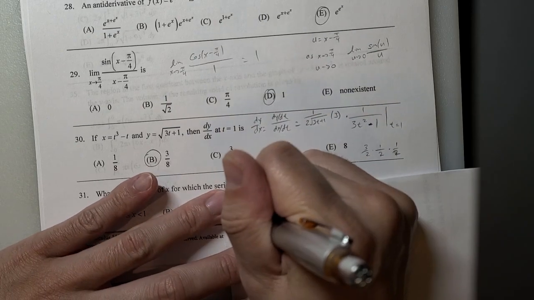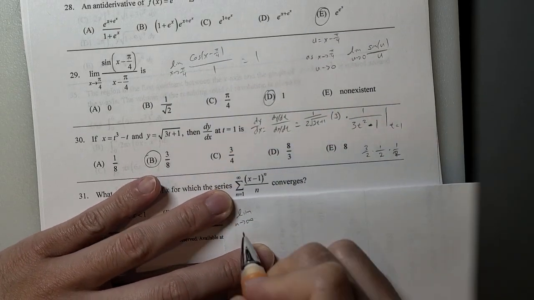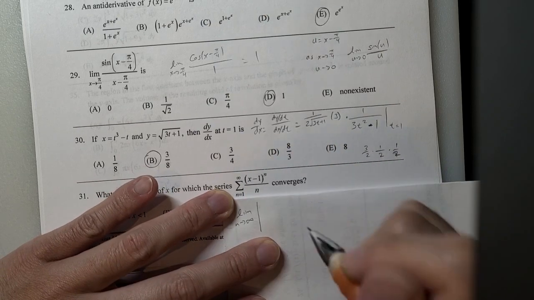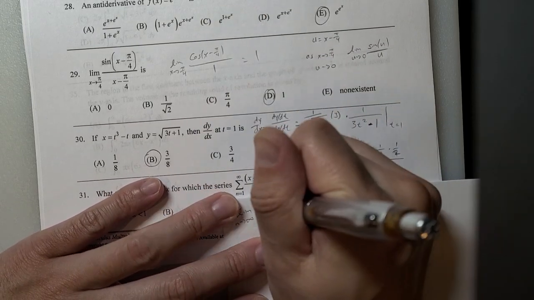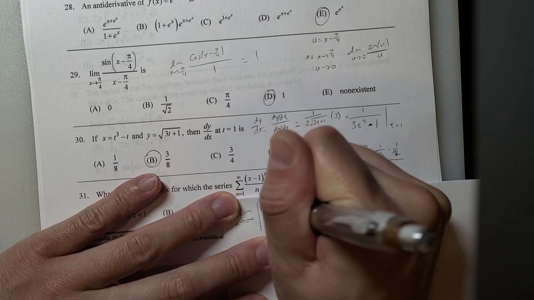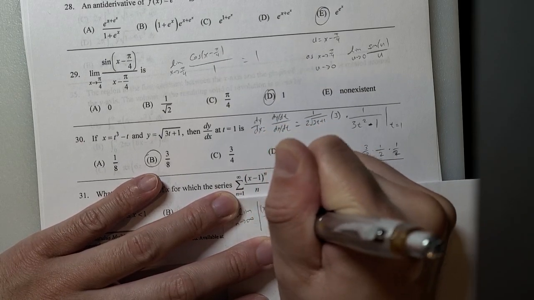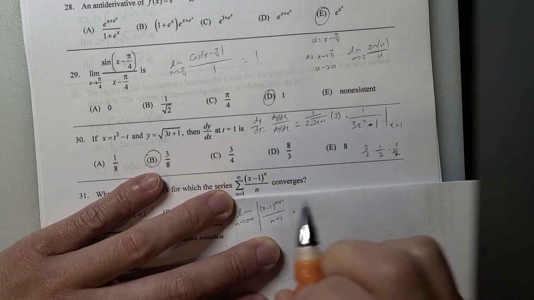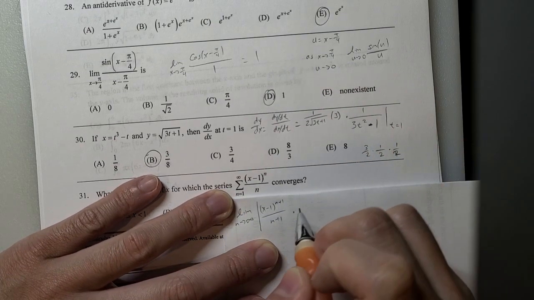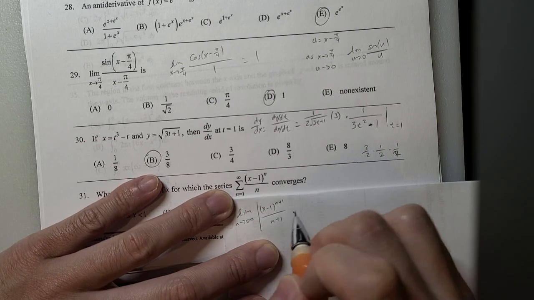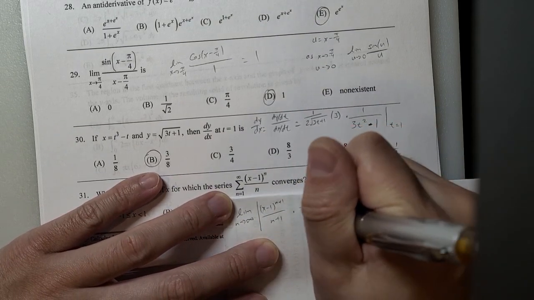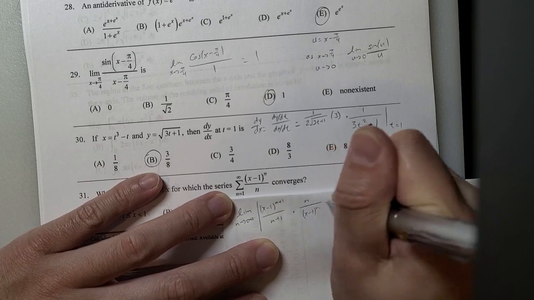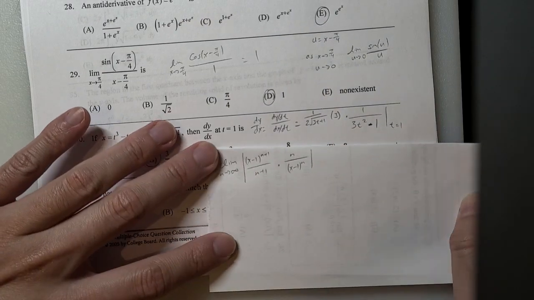Limit as n goes to infinity of absolute value, remember what it is, a sub n plus 1 over a sub n. So x minus 1 to the n plus 1 over n plus 1, divided by a sub n, meaning multiply by the reciprocal of this, which is n over x minus 1 to the n. Okay, this is a limit we want to evaluate.